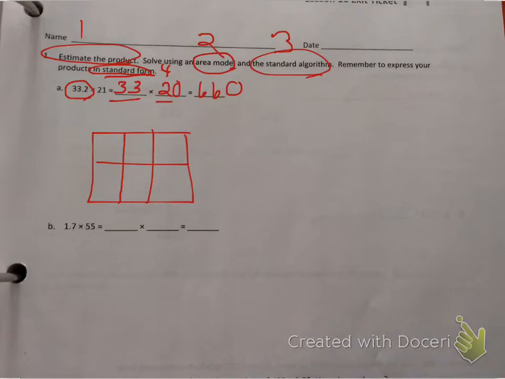If we want to represent that number in tenths, we can say that 33 2/10 is the same as saying 332 tenths, right, to get rid of the decimal. And that number can be broken into 300, 30, and 2, right? And that is in tenths. It's really important to have that label there. Okay? And then 21 can be broken up into 20 and 1.